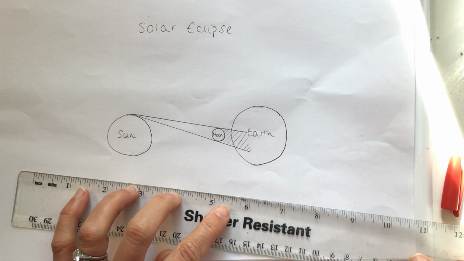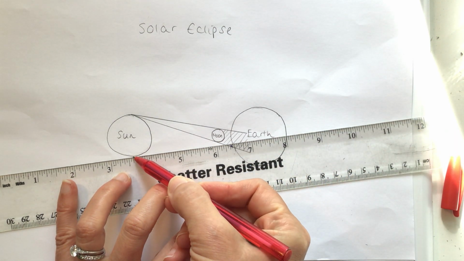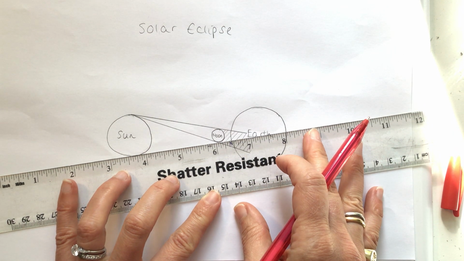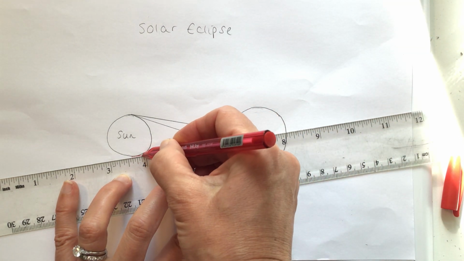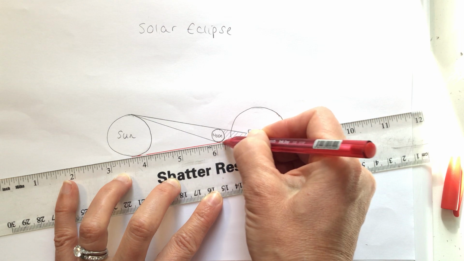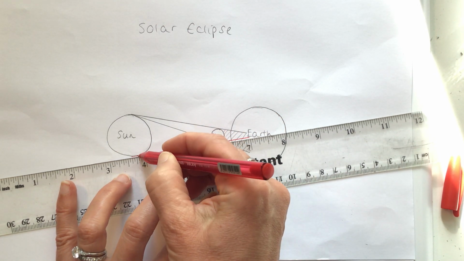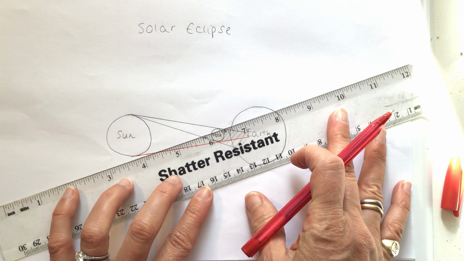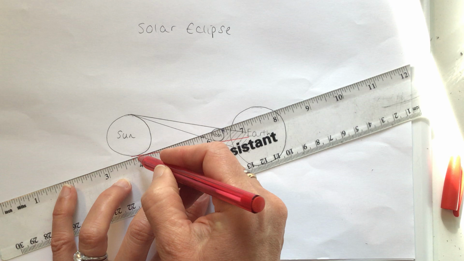So we're going to do a very similar thing, this time though, the bottom of the sun coming over the bottom of the moon here. So the one that just glances along the bottom of the moon there. And then the one that just glances from the bottom of the sun over the top of the moon.